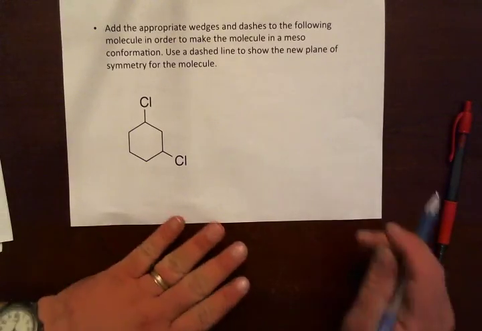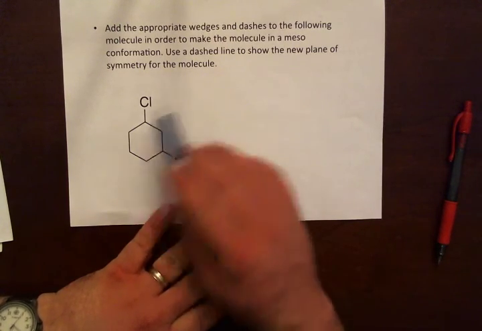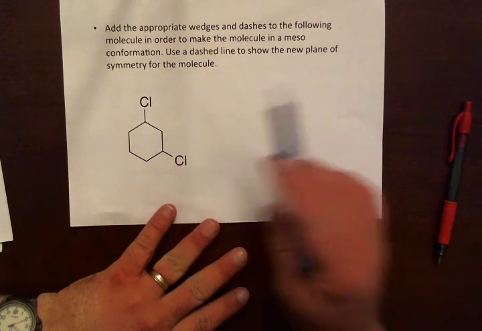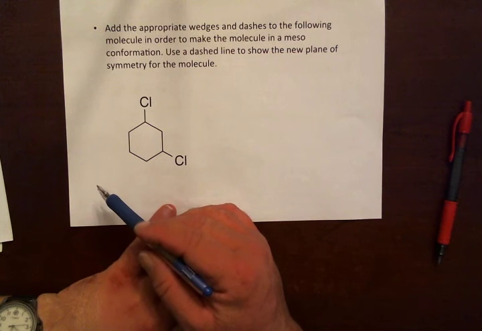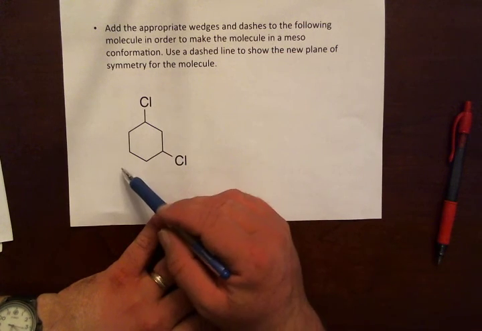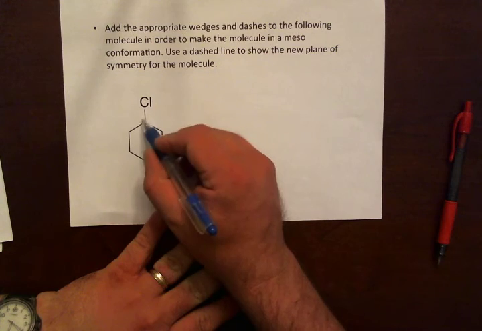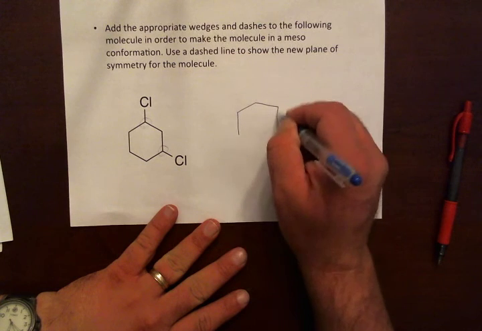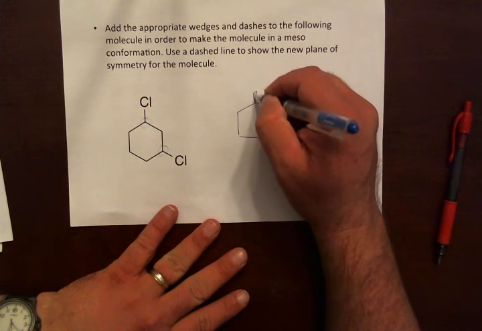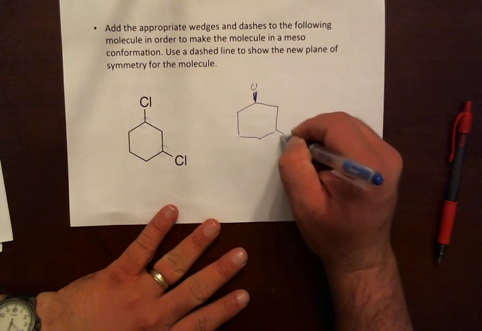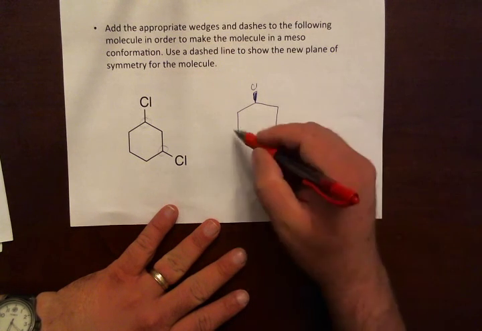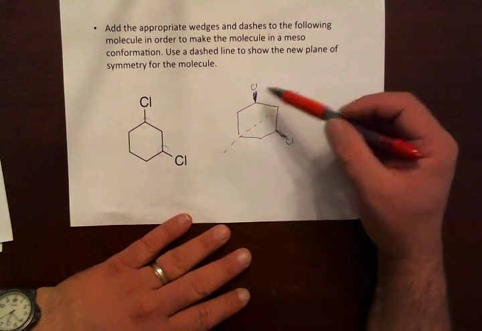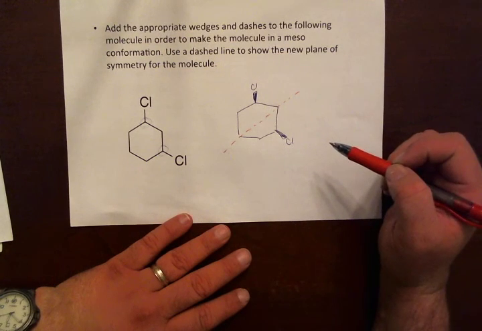Okay, last one. I'm going to give you a molecule like this, and what I want you to do is add wedges and dashes to the chiral centers to make it meso, and then show me where the plane of symmetry is. For here, the potential chiral centers are here and here. So let's say you add a wedge here and a wedge here. Put these on a wedge, and then there'd be a nice plane of symmetry that goes right through there. That's all I'm asking. You have to make these meso by adding wedges and dashes, and then show me where the plane of symmetry is.